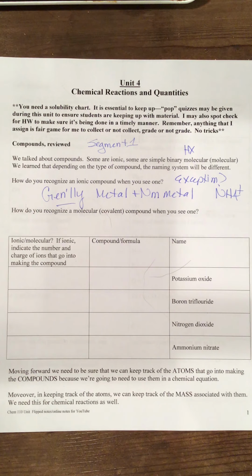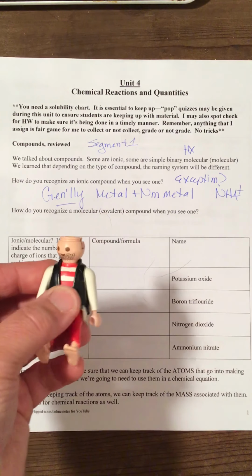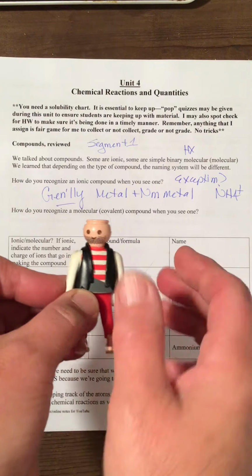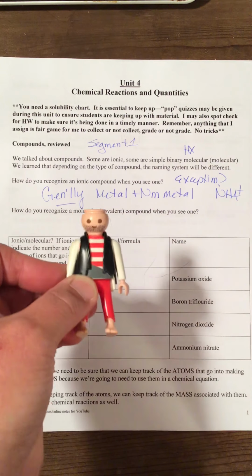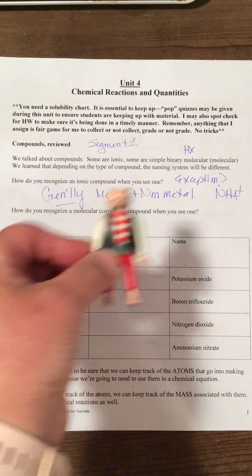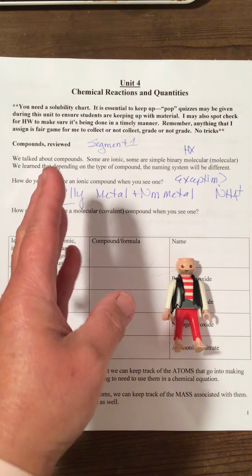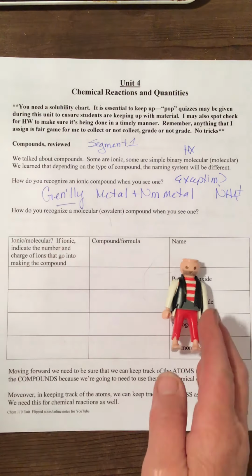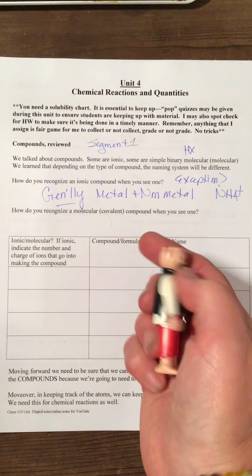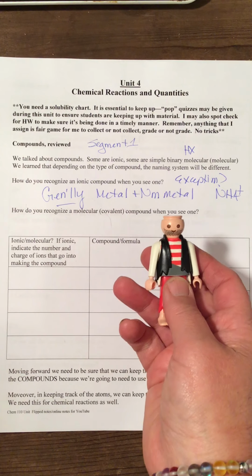Okay, so remember, if I'm going to transfer electrons, so I'm going to use my little Lego man here. If I'm a metal, my little Lego man here that's decapitated, sorry, is going to lose this electron. So the metal will lose, and then the metal becomes a plus.